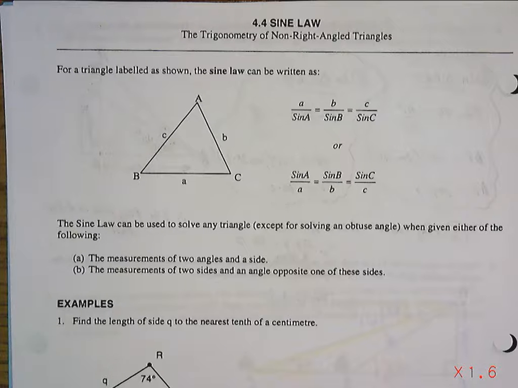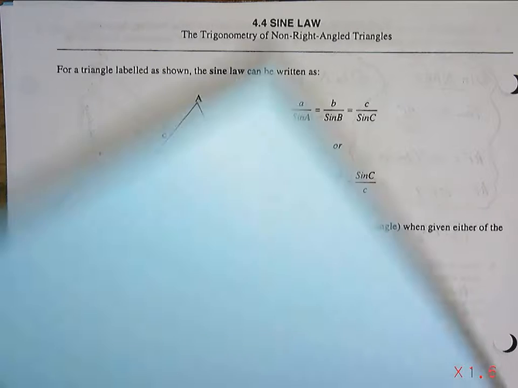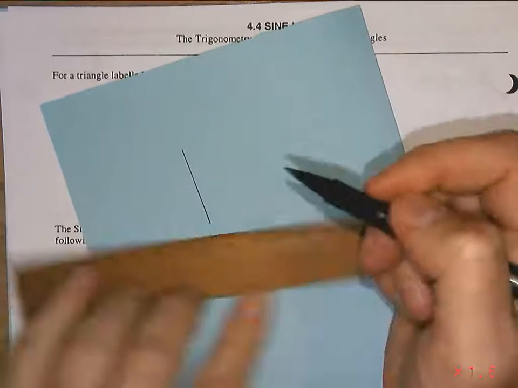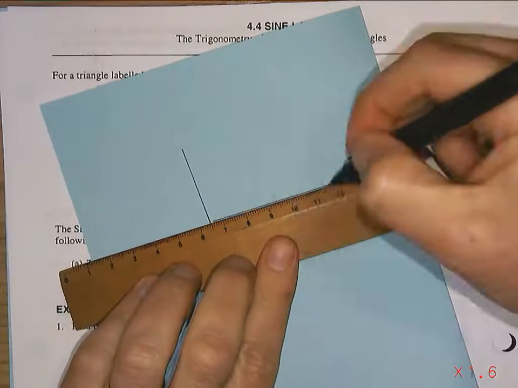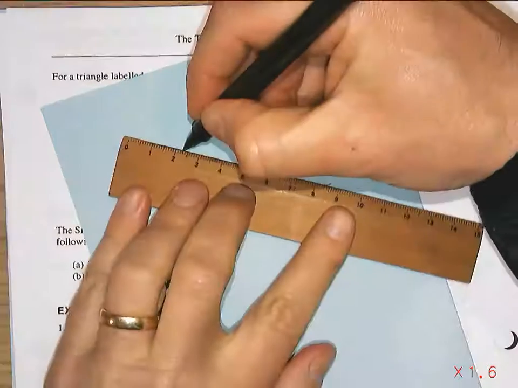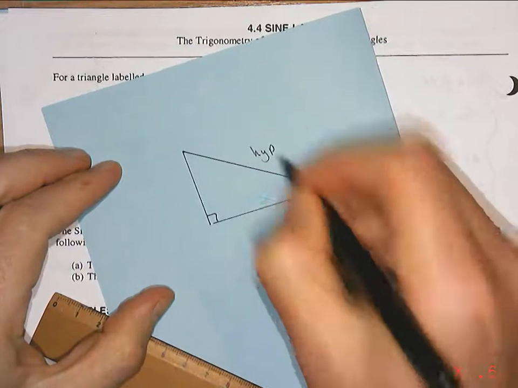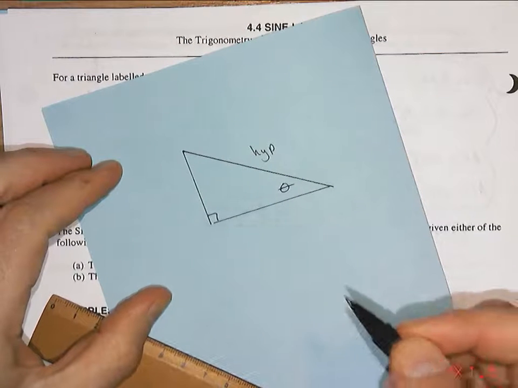Now, this is different than the sine ratio. We have to be very, very clear about that. The sine ratio dealt with a right triangle. It had to be a right triangle. It would have a hypotenuse. It would have a particular angle we were talking about.